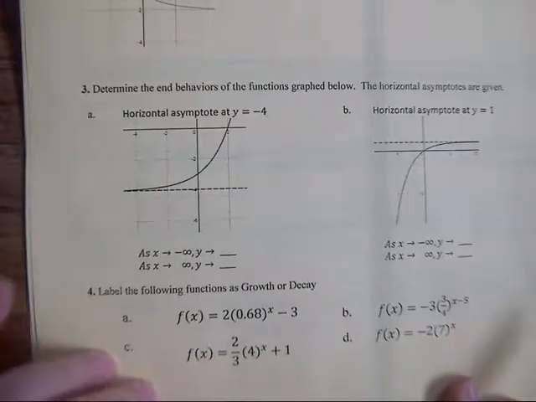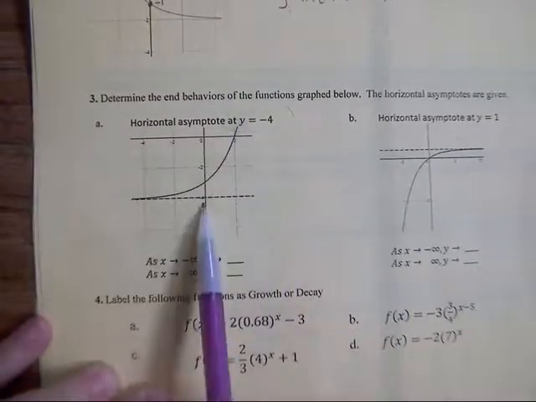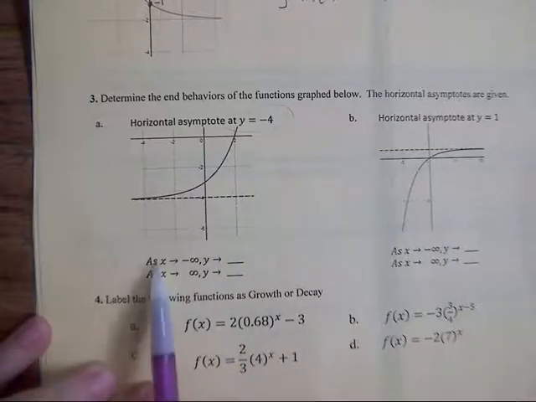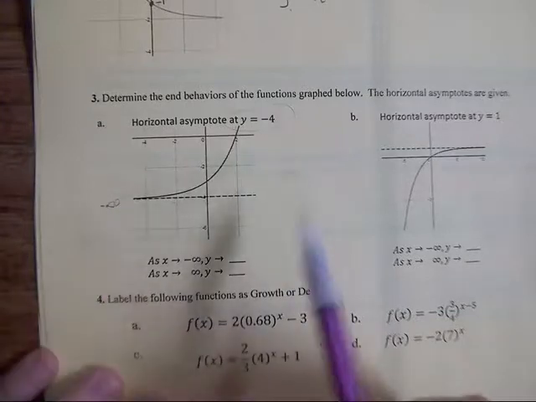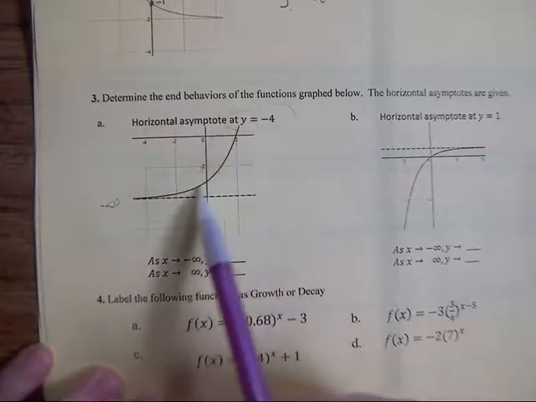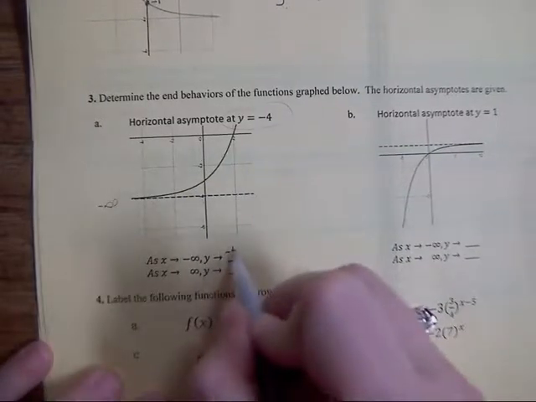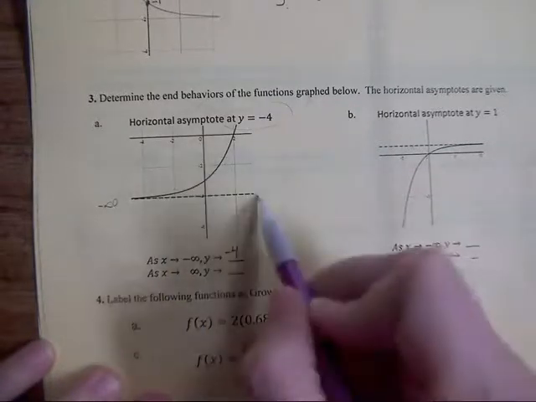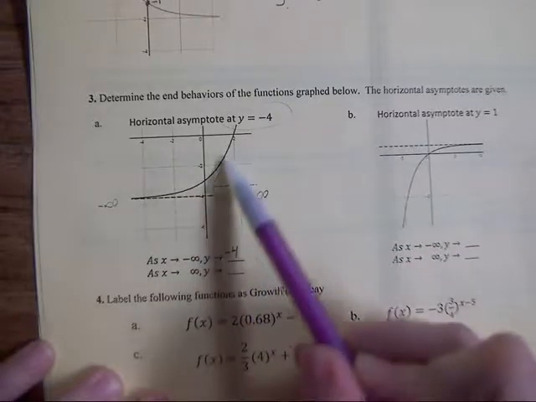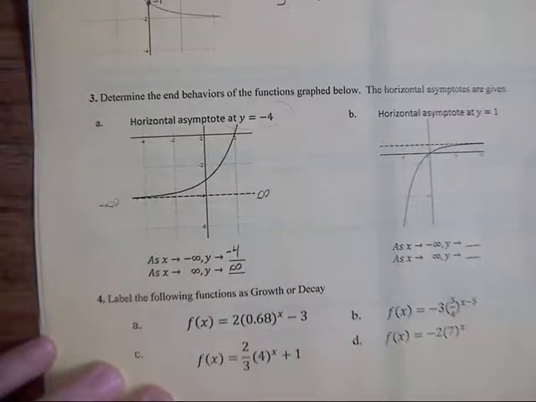Here we go. Number 3. We are going to determine the end behavior. Okay, and it gives you the horizontal asymptote. So it tells you that this is at -4. Okay. So as x approaches negative infinity, meaning as my x's get smaller, the graph itself is decreasing, but it's going to get real close but never cross over the asymptote of -4. On the other side, as we're going to positive infinity with my x's, my graph is also increasing and nothing is going to stop it, so it's going to continue until it reaches positive infinity.